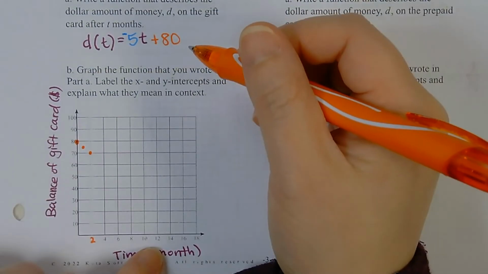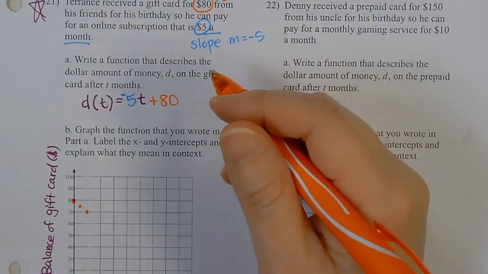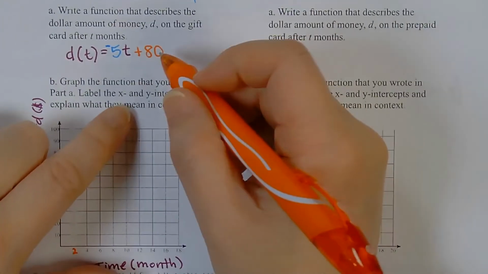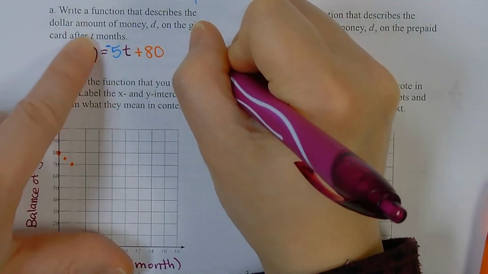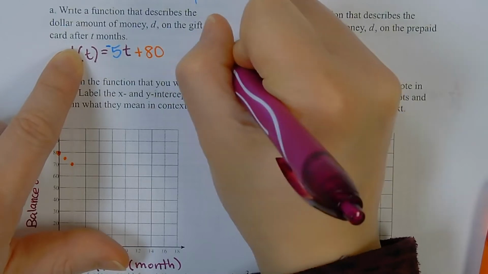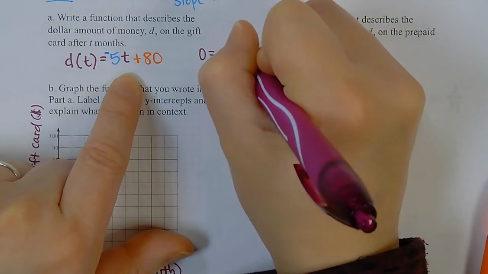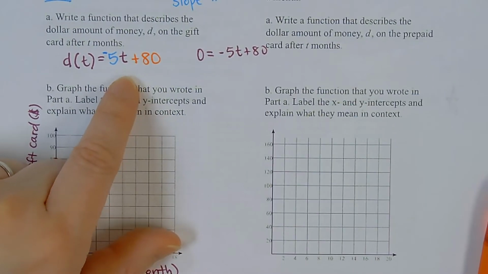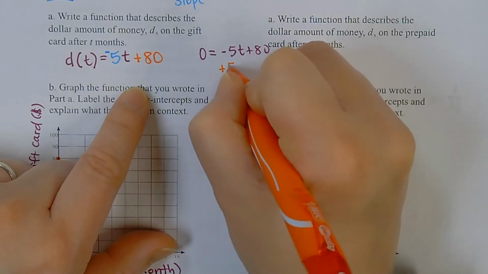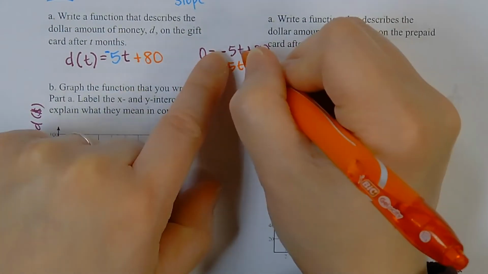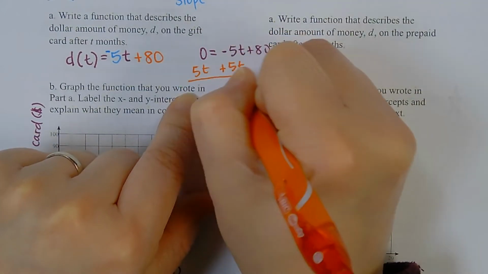What I like to do is think, well, how long is it going to take to have no money left? Or not me, I suppose Terrence, right? So if we have 80 bucks, let's just figure this out. Remember, this was going to be our balance, right? So we want to have no money. How long is that going to take? We're trying to figure out the time. So it's going to be -5t plus 80. All right, and then I'm going to just add 5t on both sides. Why 5t? Because -5t plus 5t is what? 0. Right, so I'm going to go 5t.